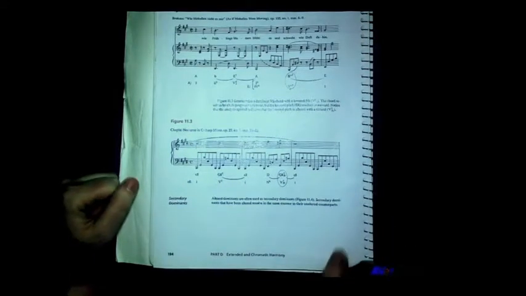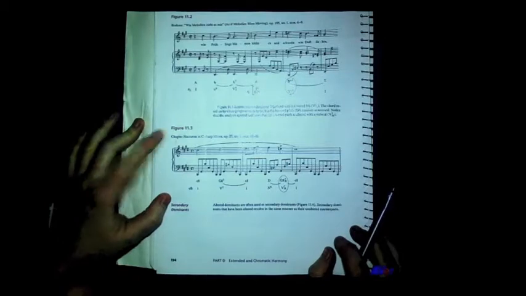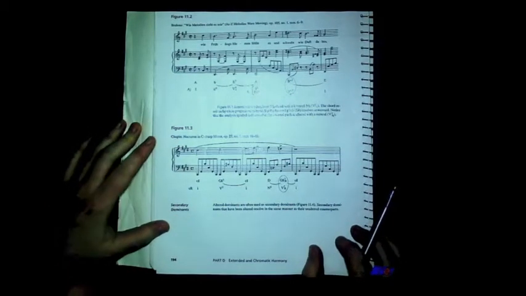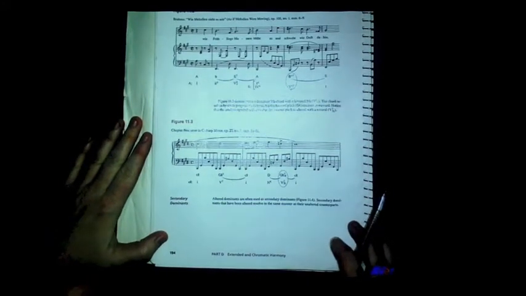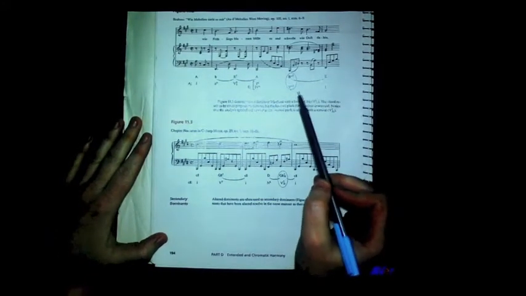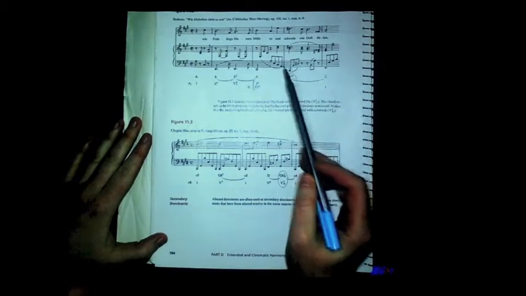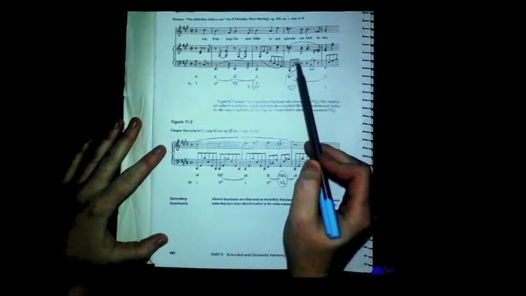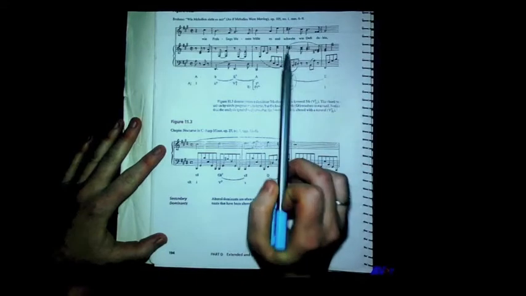Okay, so if we look at our first example, figure 11.2, we have an example from Brahms, and I will post YouTube links to all of these so that you can hear them in context. But if we look, here we have our augmented seventh chord in the wild, B plus 7. You can see the raised fifth, the D sharp, and it keeps coming back. So you've got D sharp here, D sharp here, D sharp here.